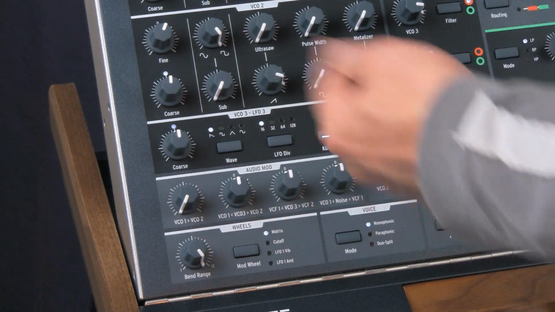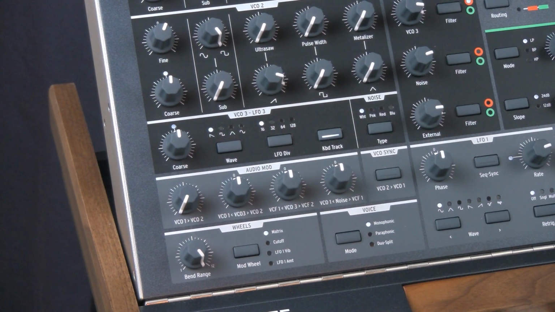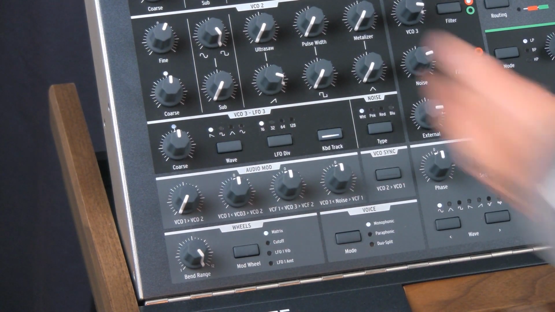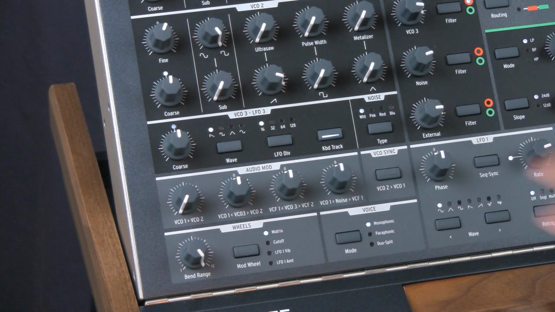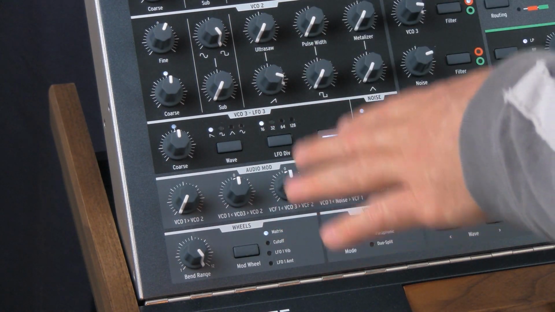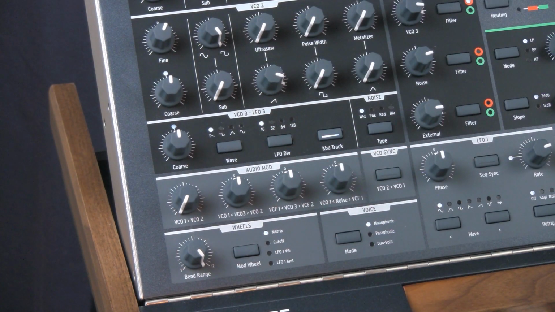Now this is where we get into this LFO div area and use these buttons. These are increasingly slow modulation rates that are coming from VCO3. I'm going to guess that there's a divider in VCO3, and that's why we can use it as an oscillation source that is going slower than the oscillator itself.